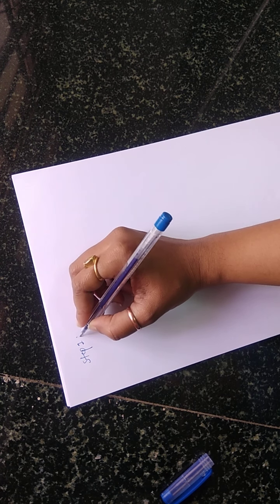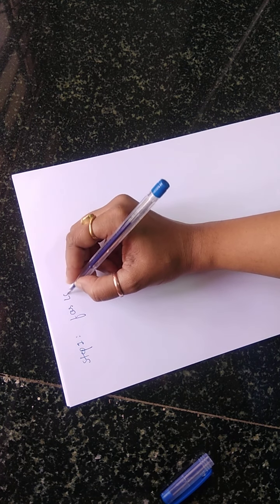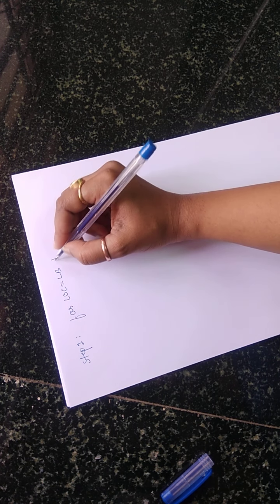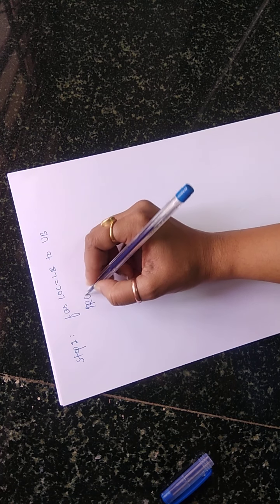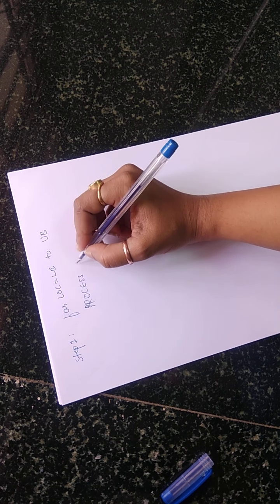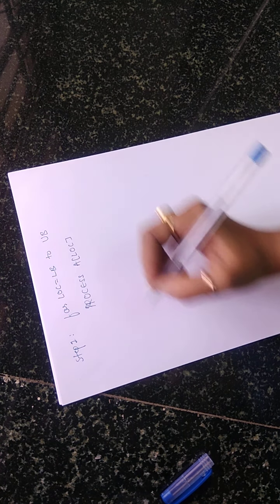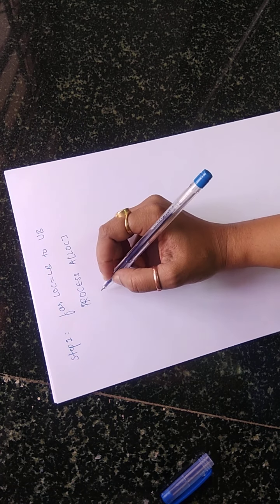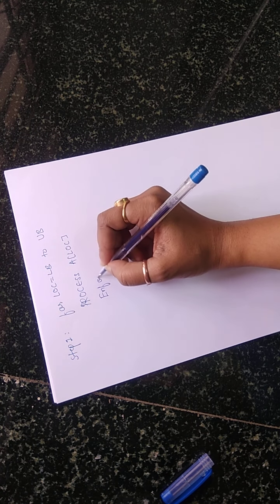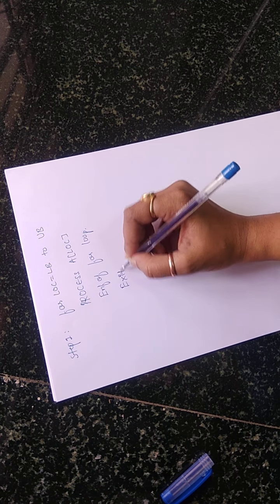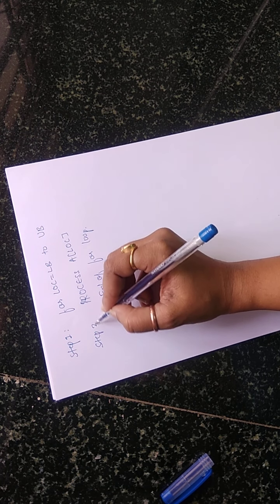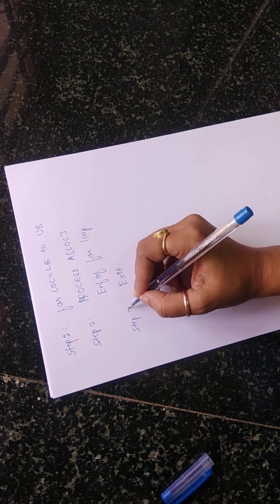Step 1, we have to take a for loop, location equals LB to UB, you have to initialize. Then you have to process it, that is array location, and then you have to stop the for loop, that is end of for loop we say, and then the exit. So this processing is your step 2 and exit is step 3. So what we are doing here, we are taking a loop.